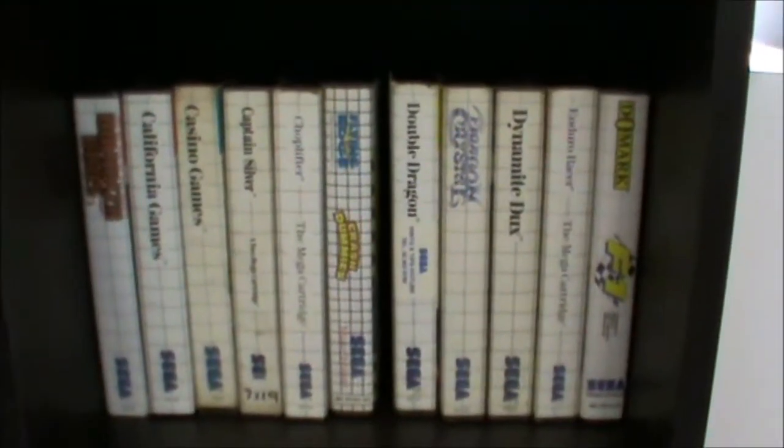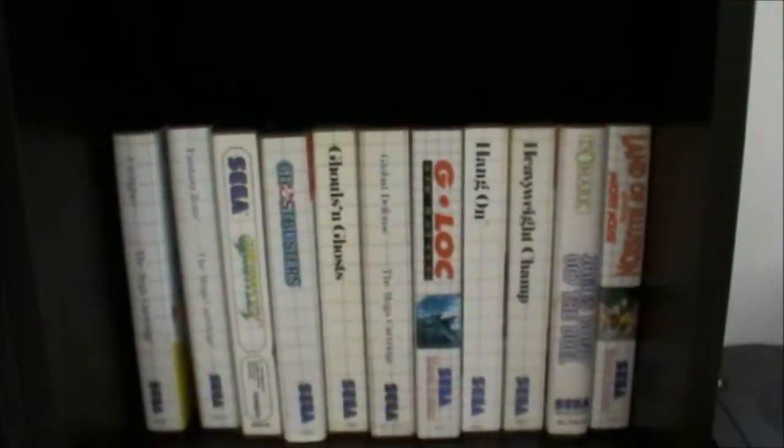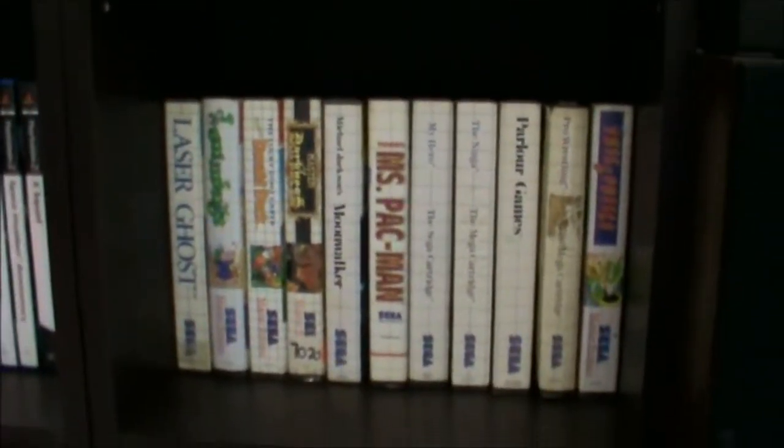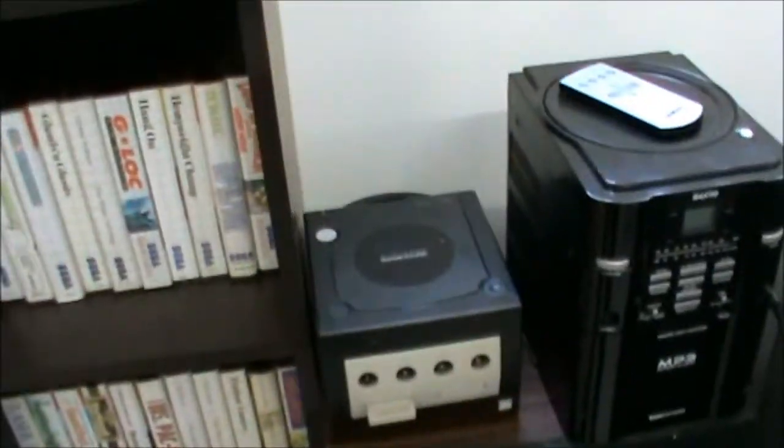these are all in reasonable condition, and obviously when I get a better one I replace any ones that are looking a bit sad. So we're getting a few titles there now. And down there. Now next we start on our systems.